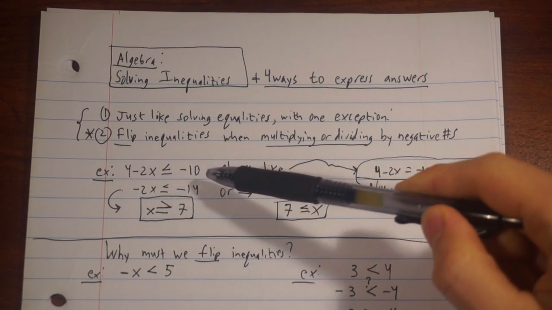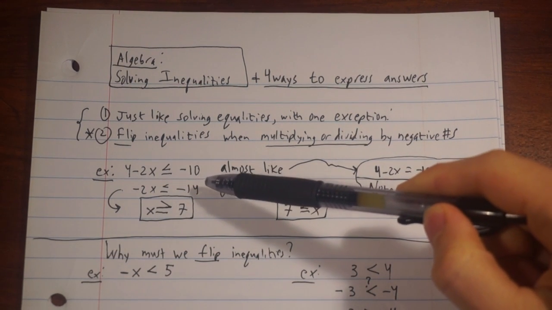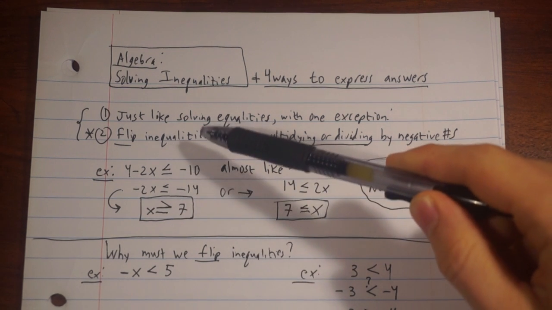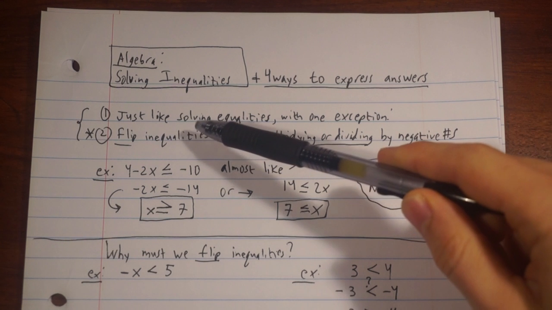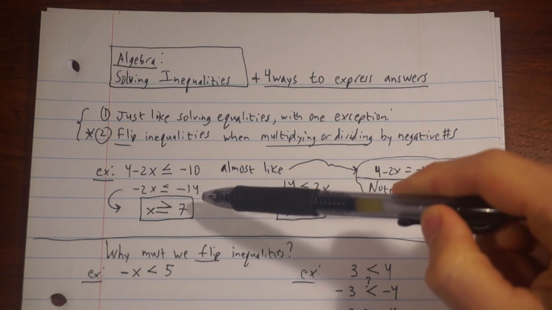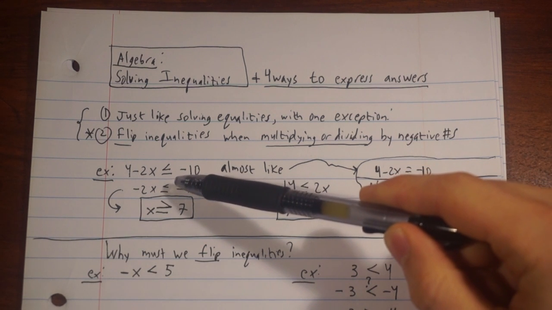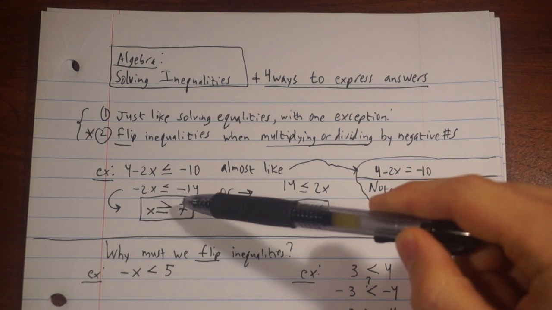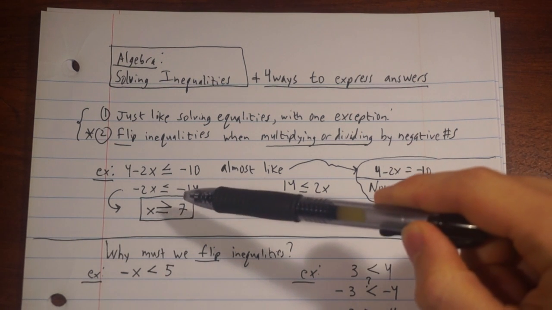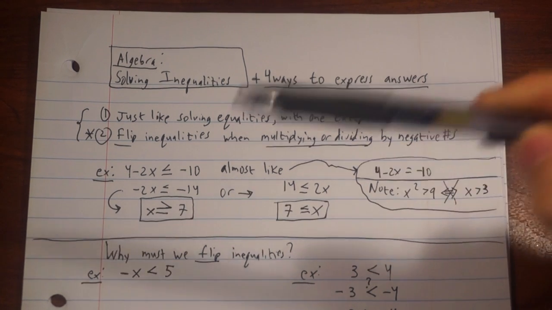Negative 2x is less than or equal to negative 14. Now, at this point, we're going to divide both sides by negative 2, which was that key point about flipping inequalities. So rather than saying that x is less than or equal to 7, we have to remember to flip this less than or equal to into a greater than or equal to. That's the only catch in solving inequalities. If you remember this step, you will be fine.